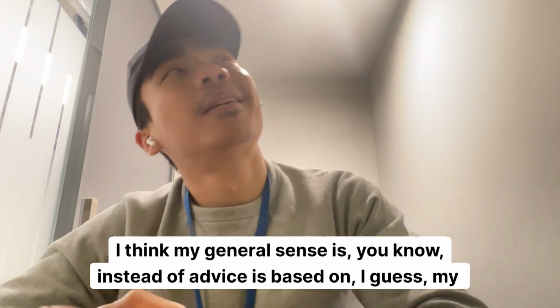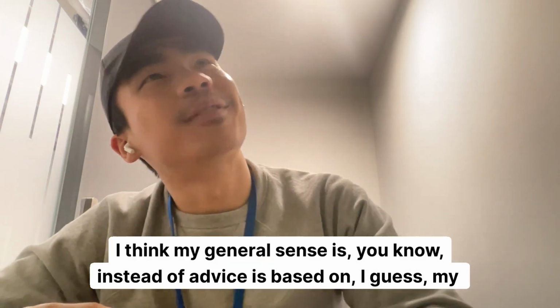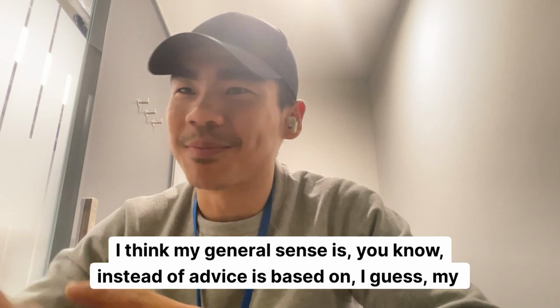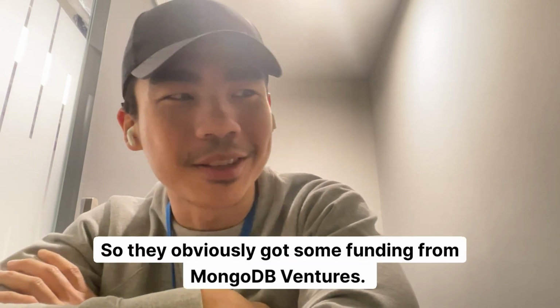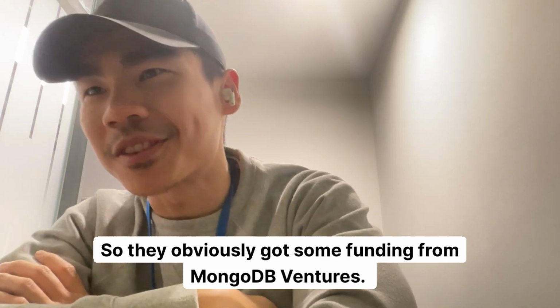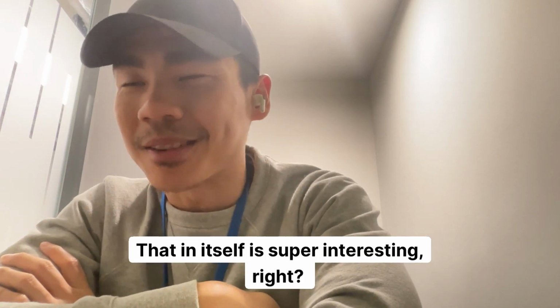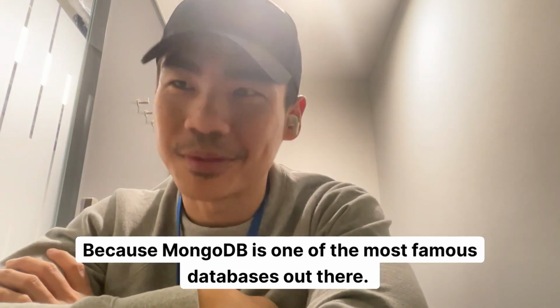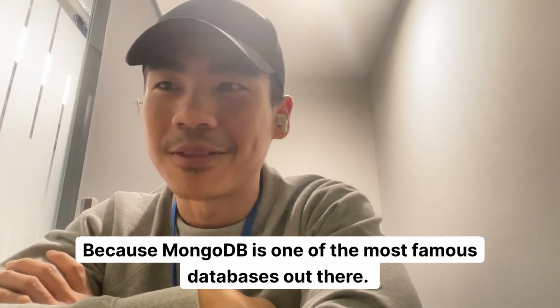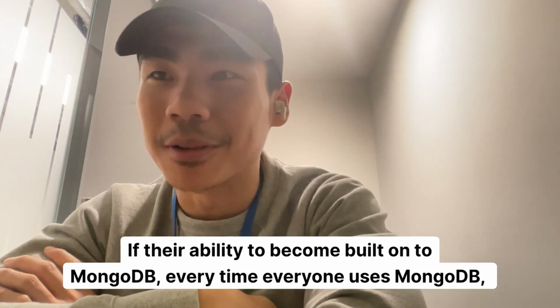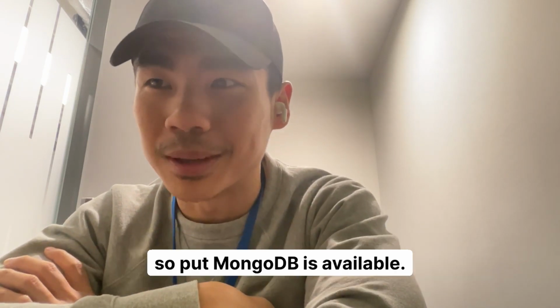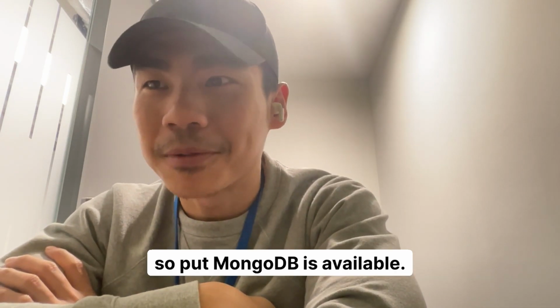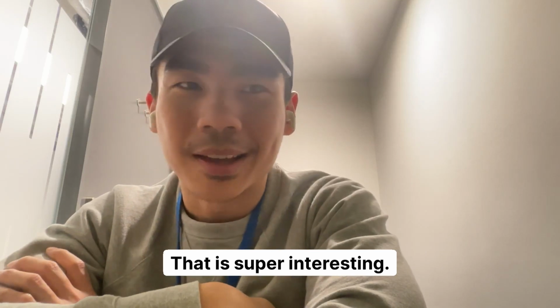Interesting. My general sense, instead of advice, is based on my observation of what they're doing. They obviously got some funding from MongoDB Ventures. That in itself is super interesting, right? Because MongoDB is one of the most famous databases out there. If they can become a bolt-on to MongoDB, so that every time someone uses MongoDB, SuperDuperDB is available, that is super interesting.